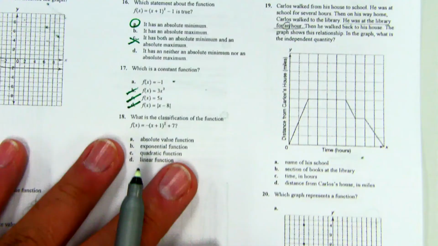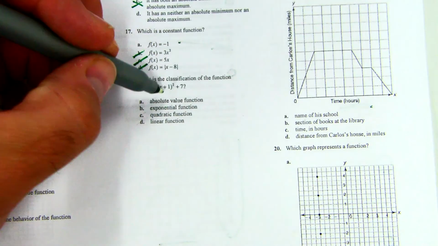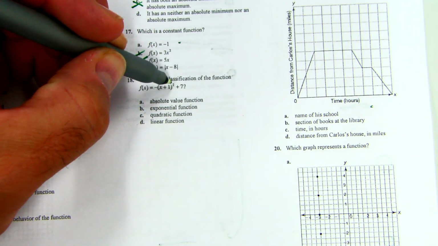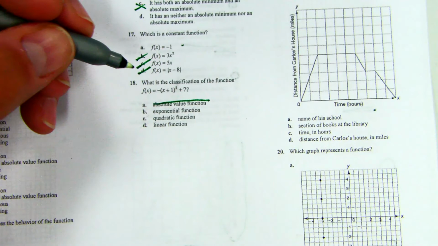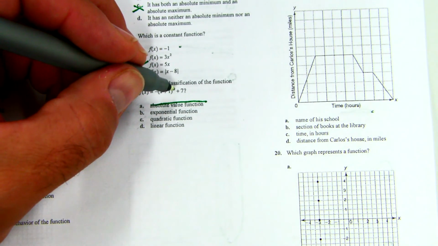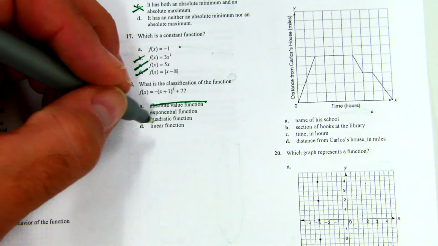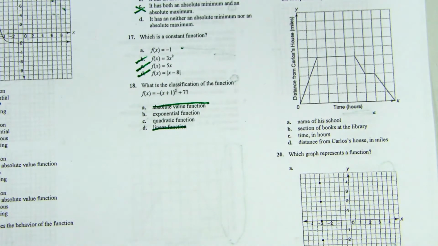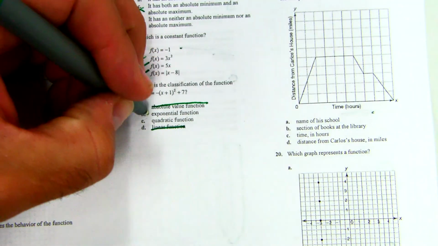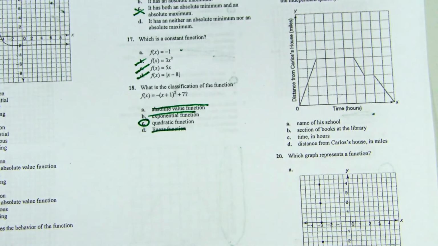Number 18. What is the classification of the function? Hopefully you know it's to the x squared. There's a power of 2. You can also eliminate. There are no absolute value signs. Can't be that. There is an exponent. So it could be exponential. It could be quadratic. But it's definitely not linear. And we know that an x has to be the exponent for it to be exponential. So it's C. But it's knowing that when you have x squared, it's quadratic.